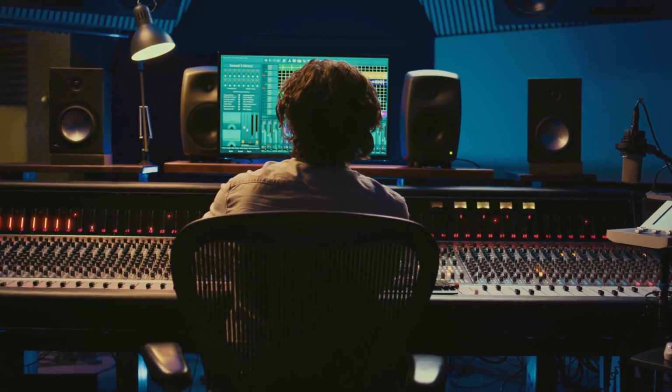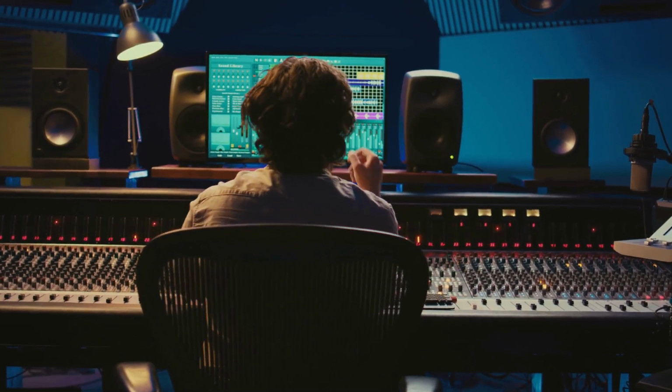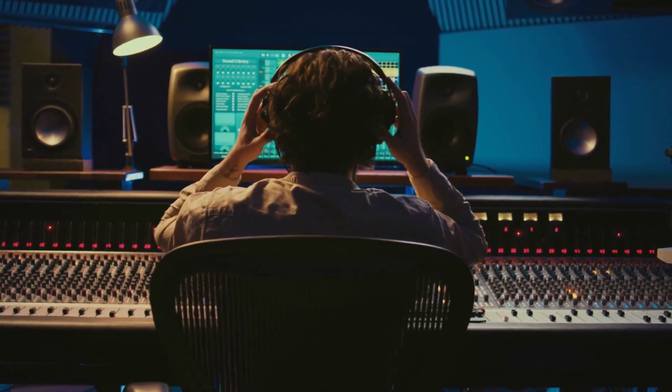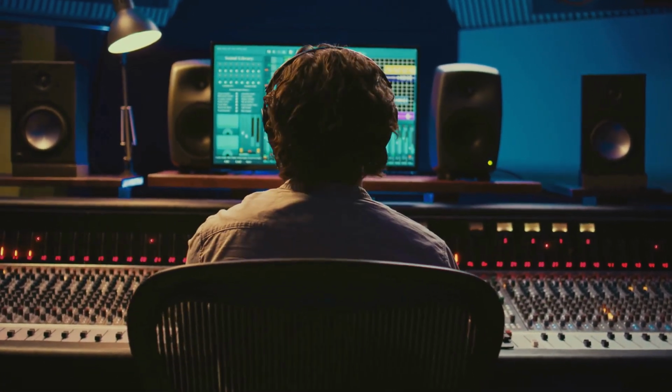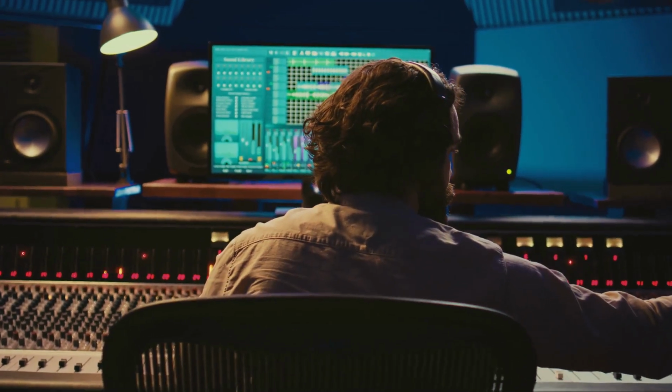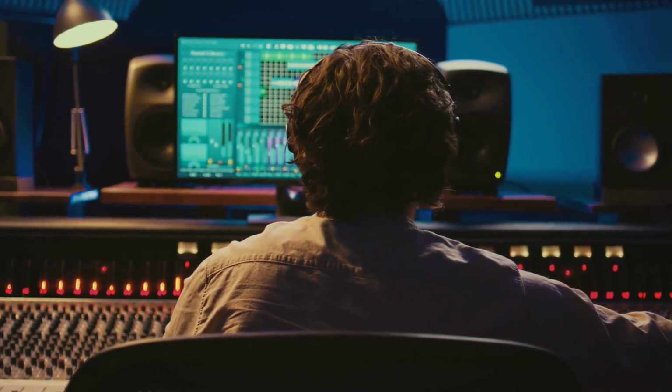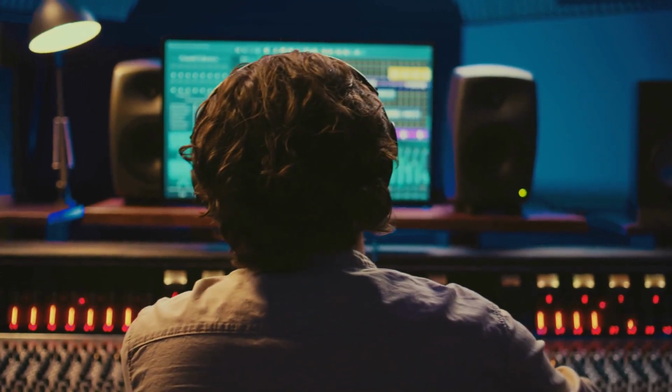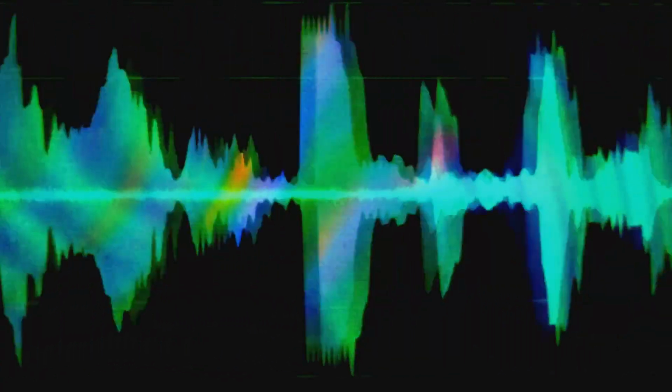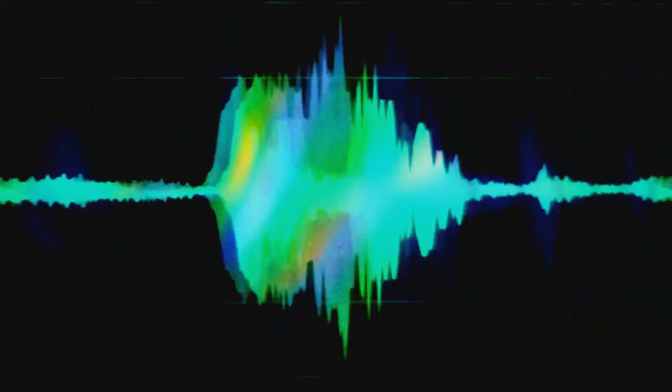Experiment. Download free sound packs, record your own unique sounds, and mix unexpected elements for a signature sonic identity. Don't be afraid to blend digital and organic sounds. Sometimes the most surprising combinations are the most memorable. Layering transforms flat audio into a rich cinematic experience. It's the difference between a simple sketch and a vibrant painting. Suddenly, your audio has color, depth, and emotion.